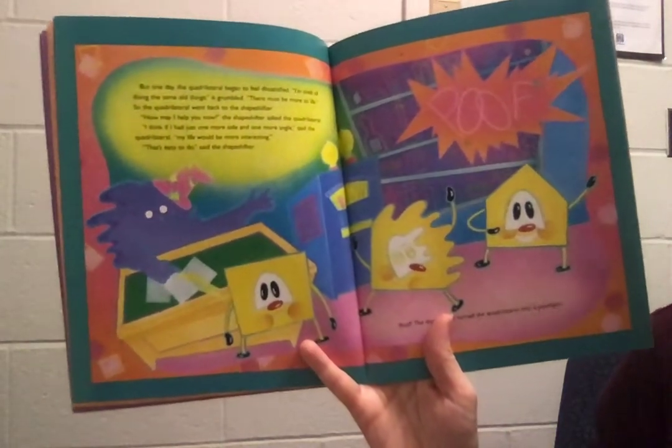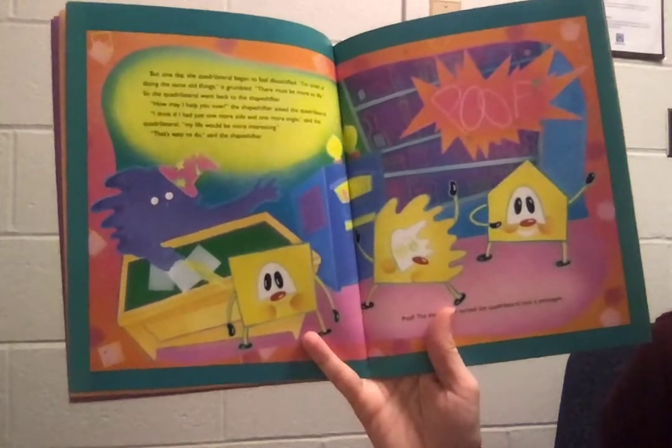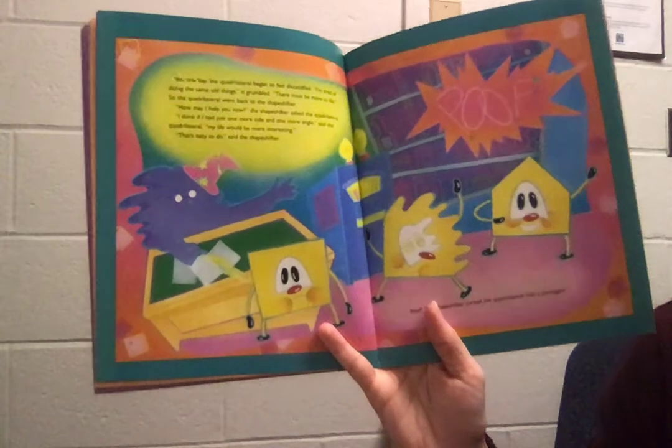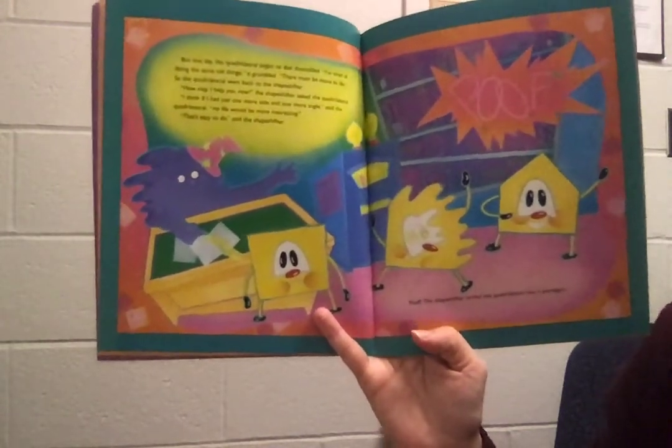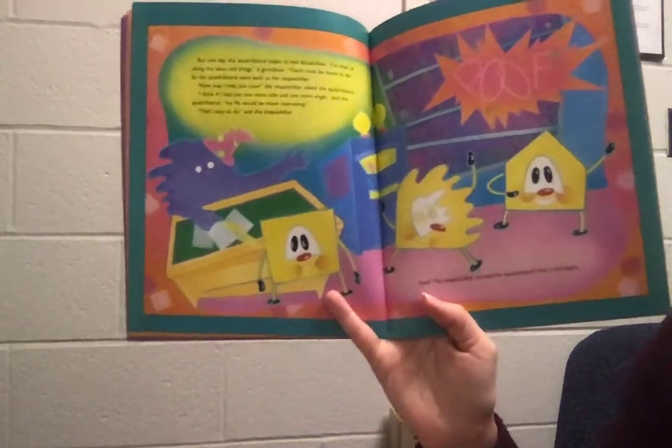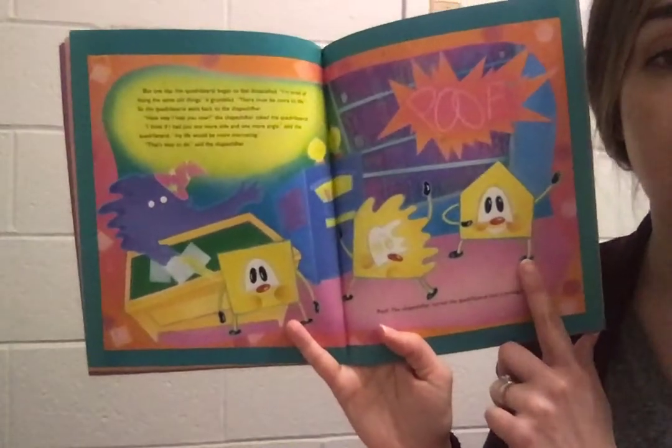"Well, I think if I just had one more side and one more angle," said the quadrilateral, "my life would be more interesting." "That's easy to do," said the shapeshifter. Poof! The shapeshifter turned the quadrilateral into a pentagon.